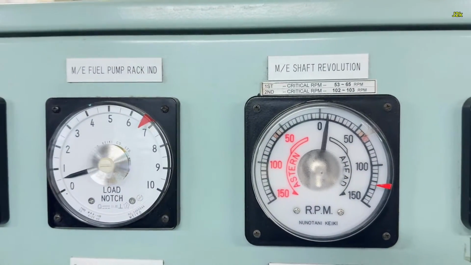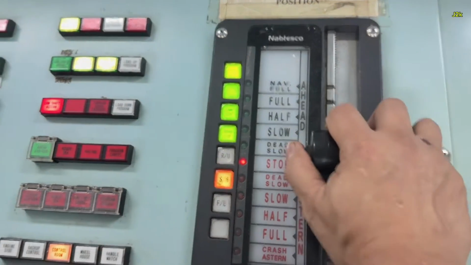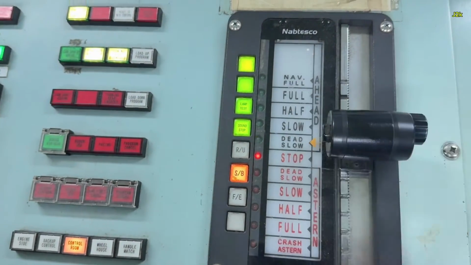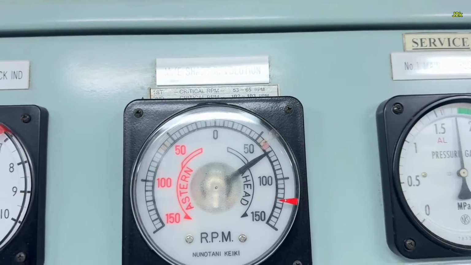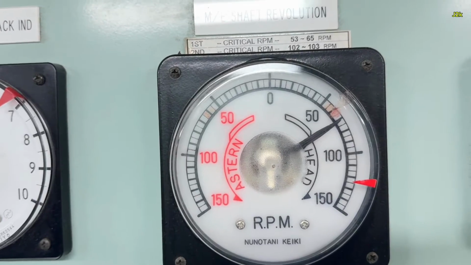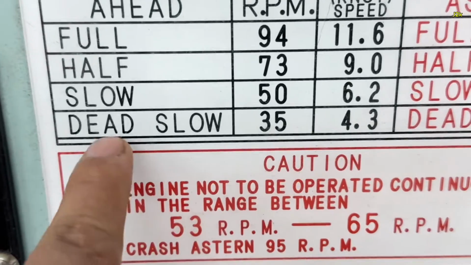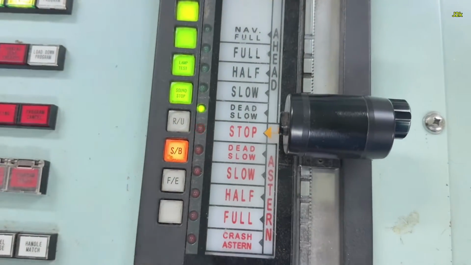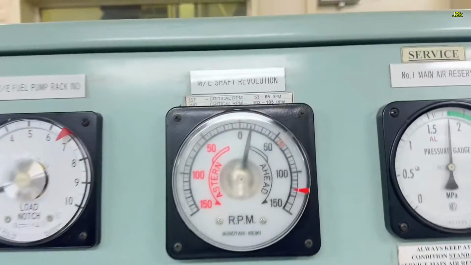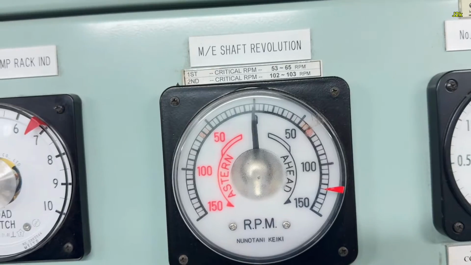And next you have to check the dead slow ahead. Dead slow ahead RPM is 70 RPM. Dead slow ahead must be 35 RPM only. Then stop the engine. Our main engine is not following orders.